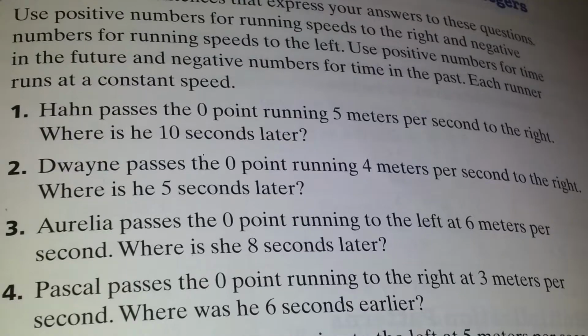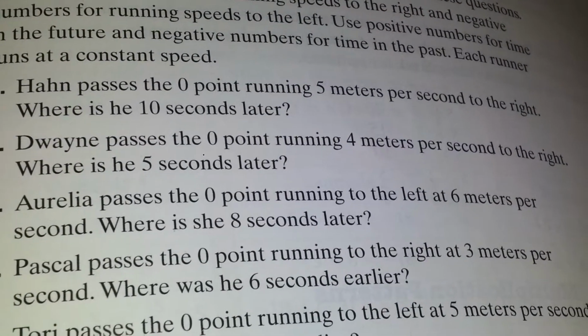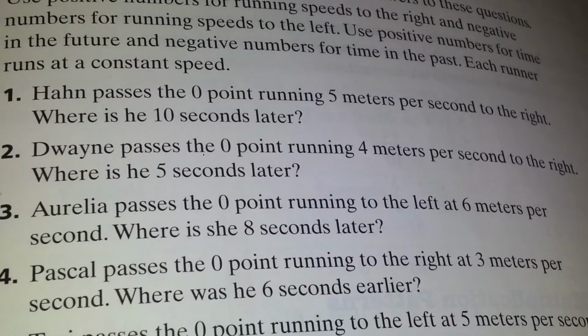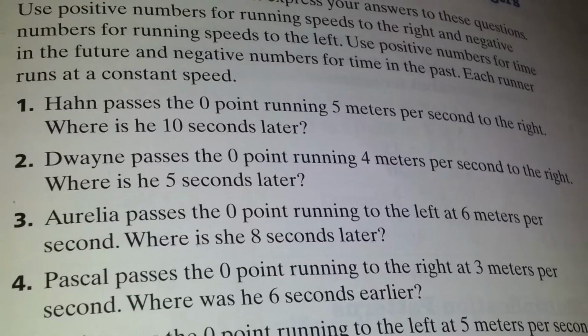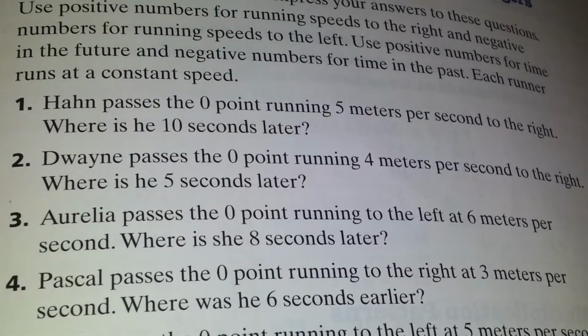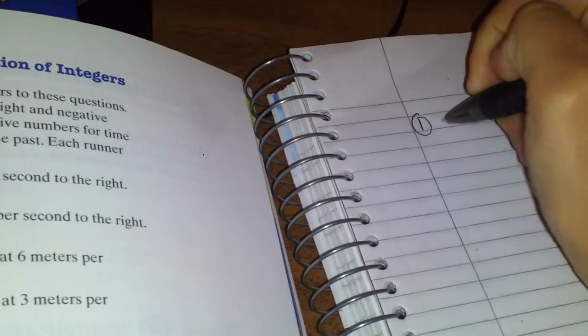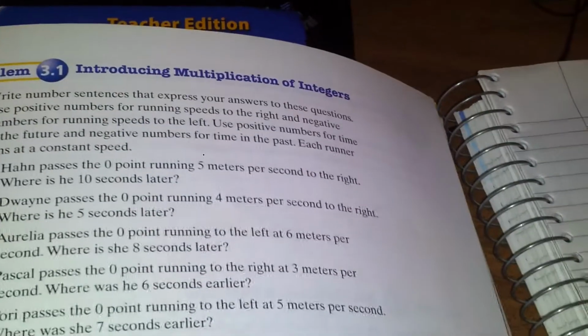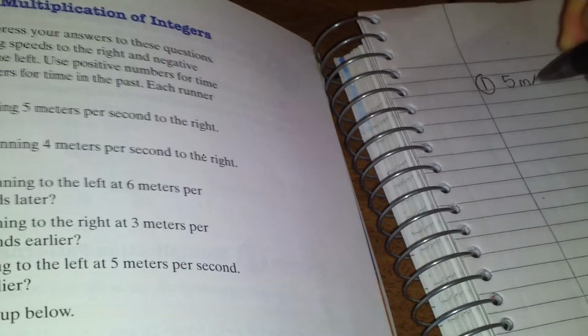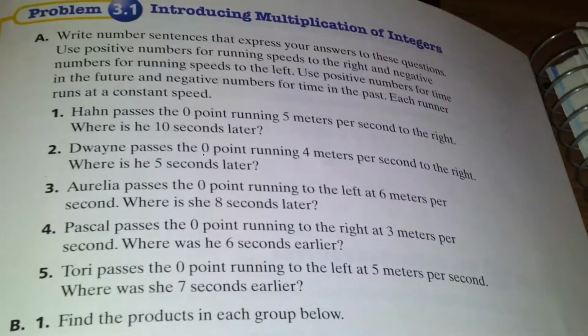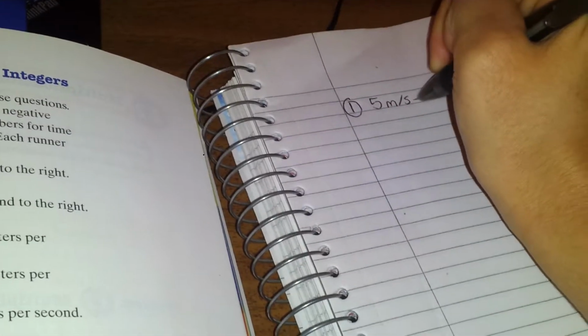It says Han passes the 0 point running 5 meters per second to the right. Where is he 10 seconds later? Okay, this is not too hard of a problem as long as we're able to interpret it. Let's write it down. We have problem 1. It says when he's at the 0 mark, he's running 5 meters per second. I'm going to write that number down, 5 meters per second, to the right. Where is he 10 seconds later?